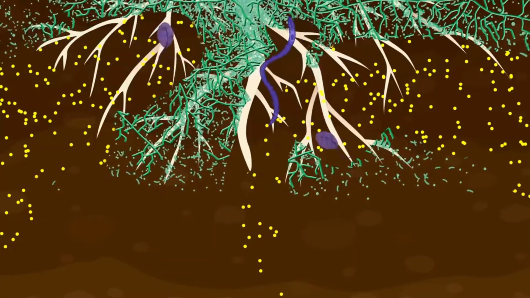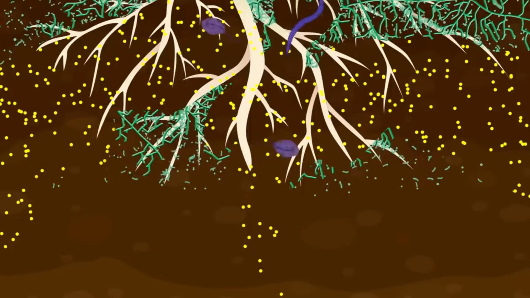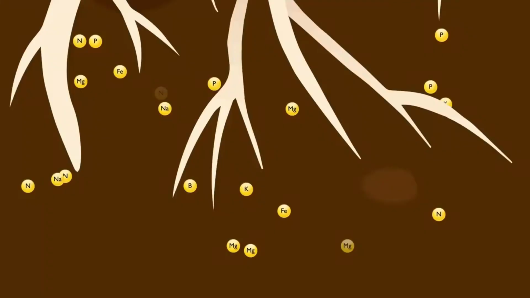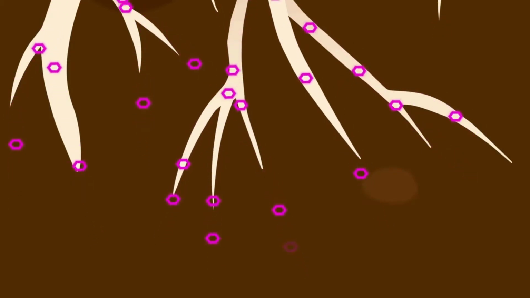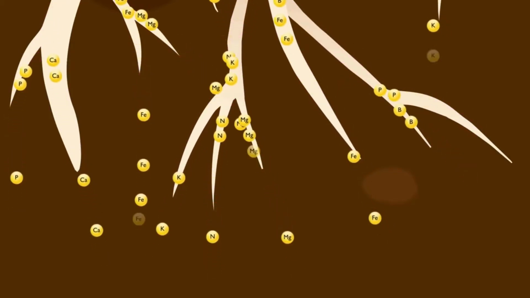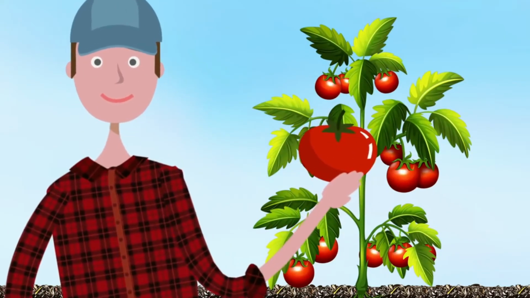The wastes left behind by these predators contain an abundance of nutrients in plant-available form. These are easily absorbed into the plant roots. So the plant gets a good return on its investment, exchanging sugars and carbs in return for all the other nutrients it requires. This results in well-nourished, resilient plants and in nutrient-dense food for us humans.